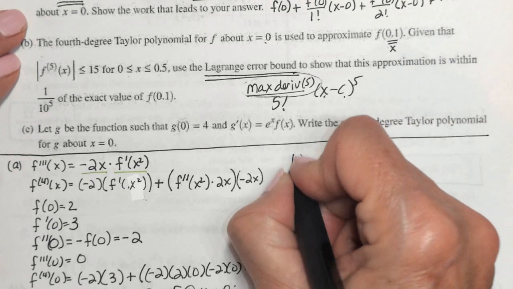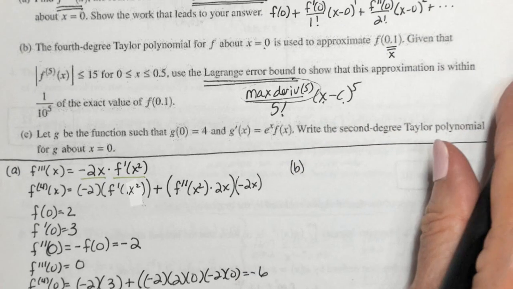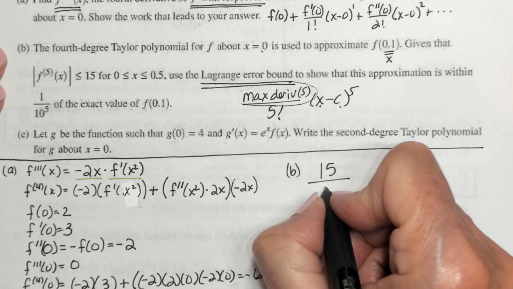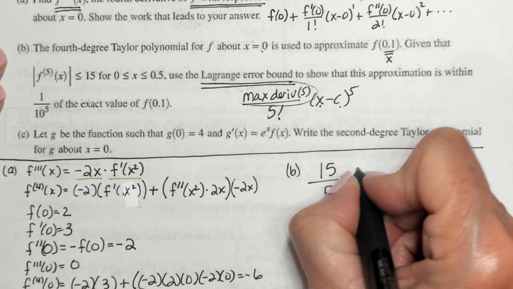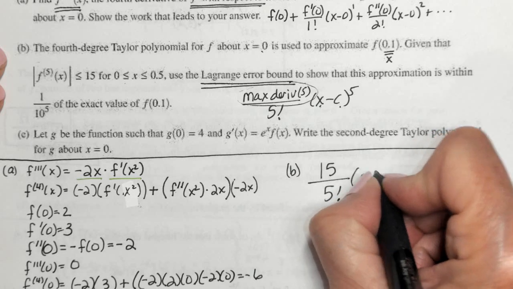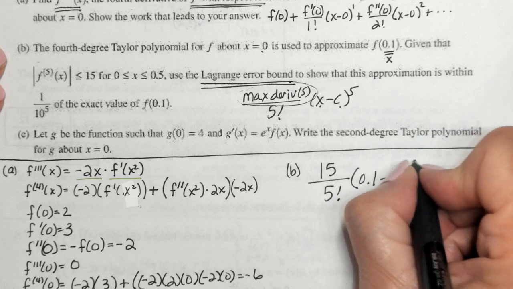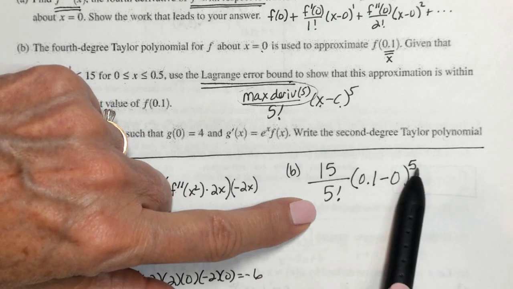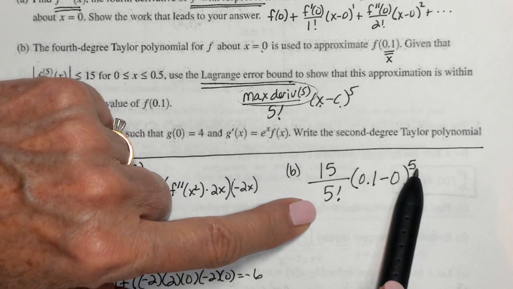So, in part, I might just put it right here. So, I'm going to write that: 15 over 5 factorial times 0.1 minus 0 to the 5th power. Derivative, factorial, power. All must match.